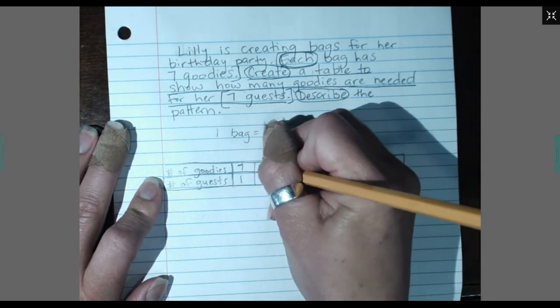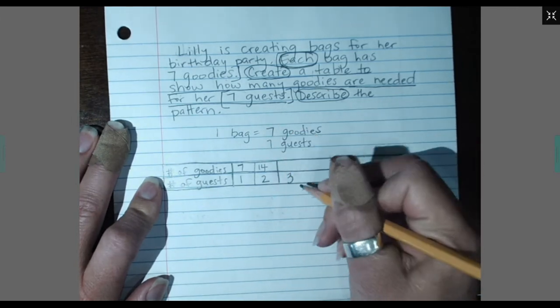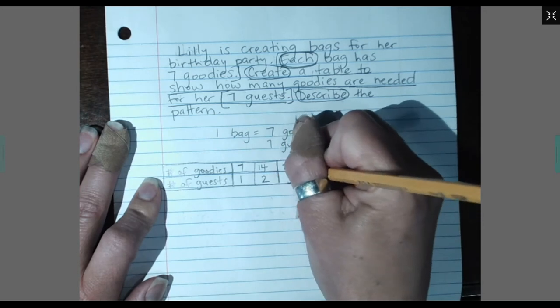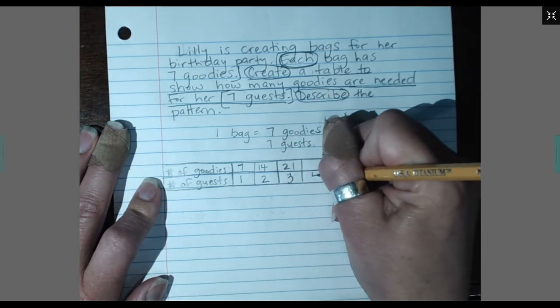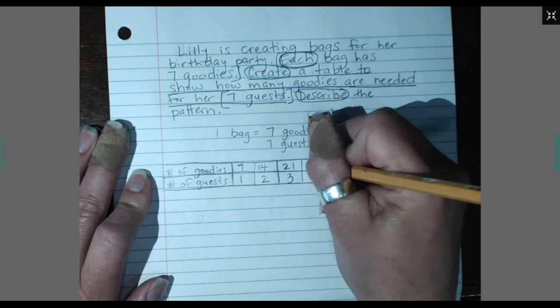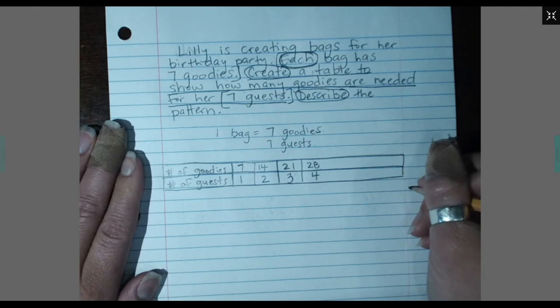She's going to need 14 goodies for those 2 guests. 3 guests, how many will she need? 21. 4 guests, how many will she need? 28.